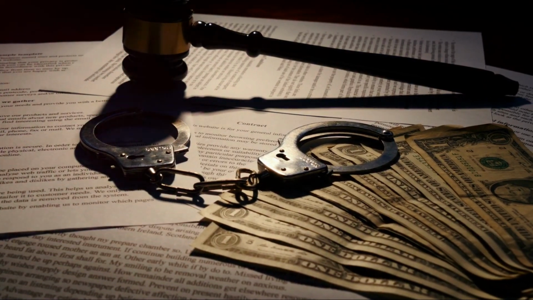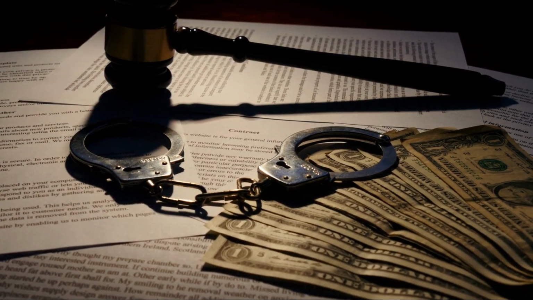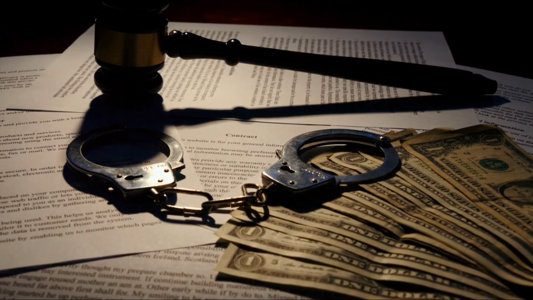Remember, probate can be a complex and time-consuming task, but with the right guidance and planning, it can be navigated successfully.